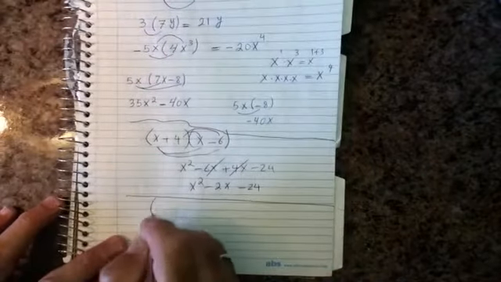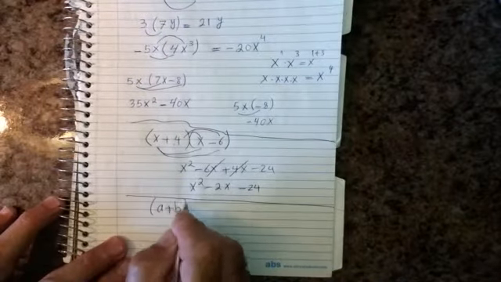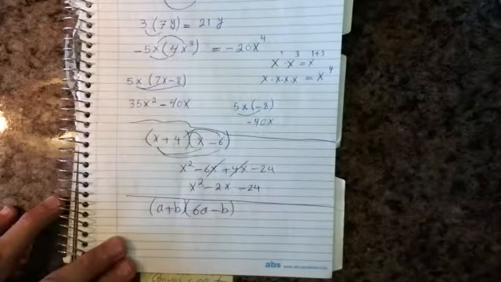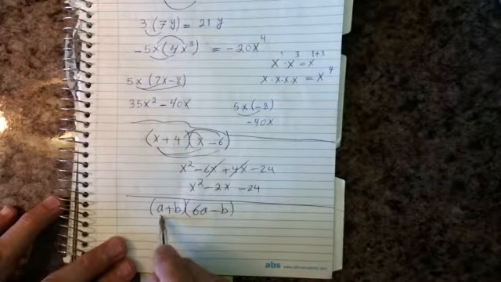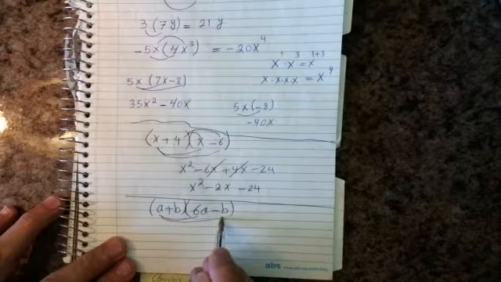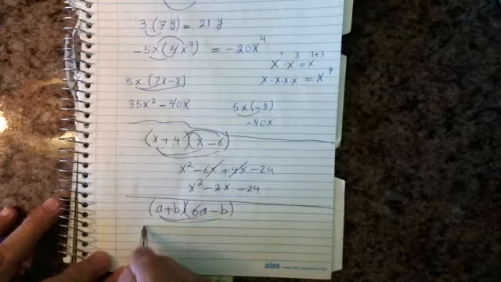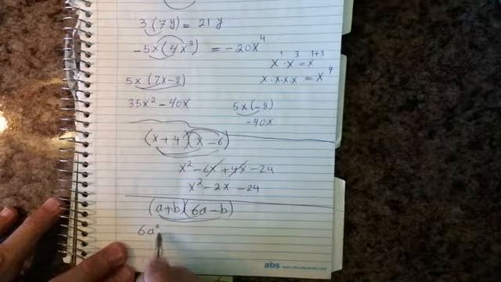a plus b times 6a minus b. Again, you start from this one and distribute. I'll bring a and multiply by 6a, that is 6a to the power of 2. I'll bring a and multiply by minus b. What is a times minus b?